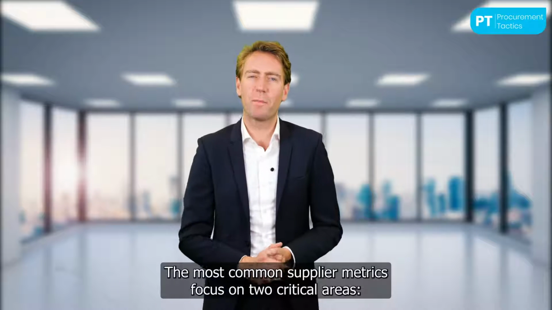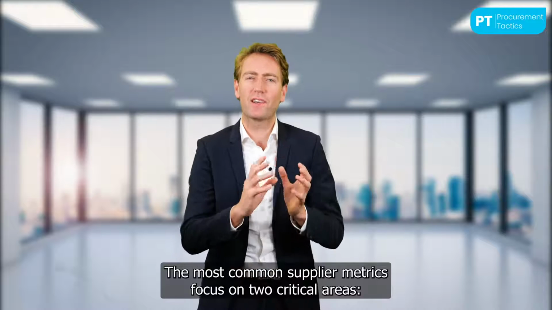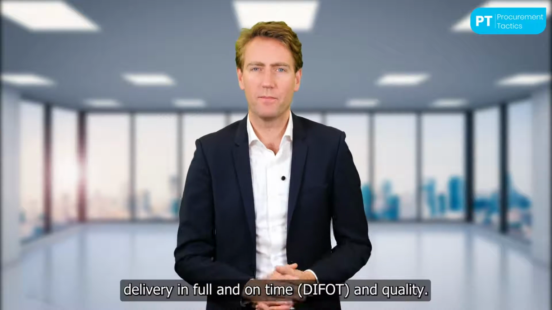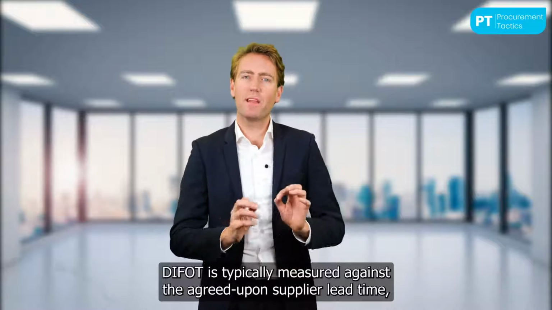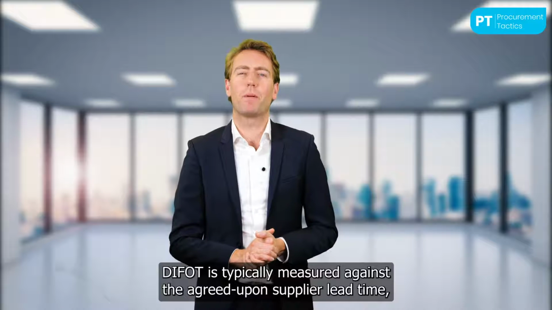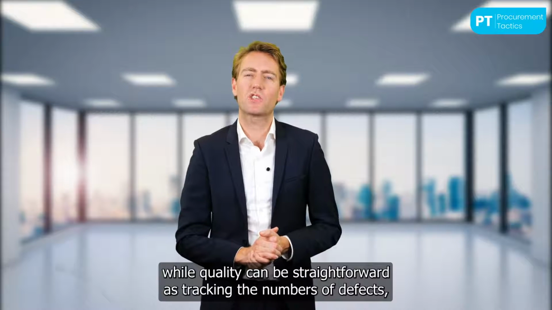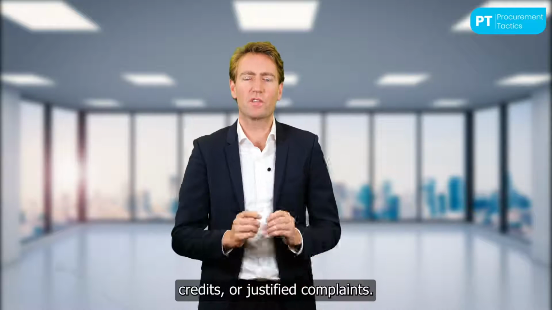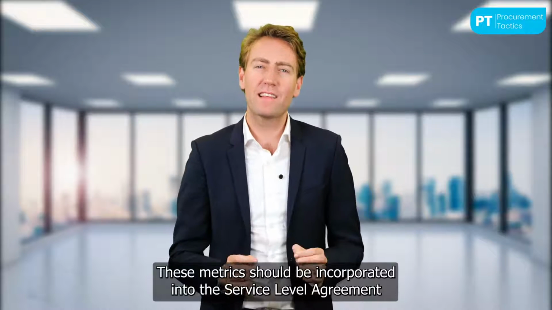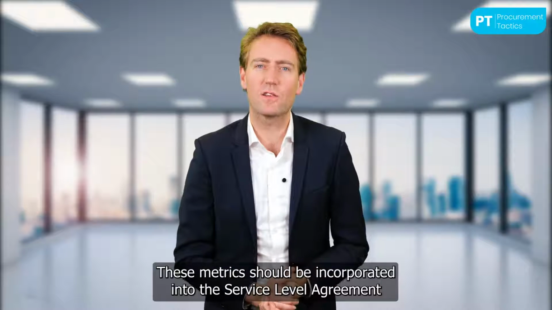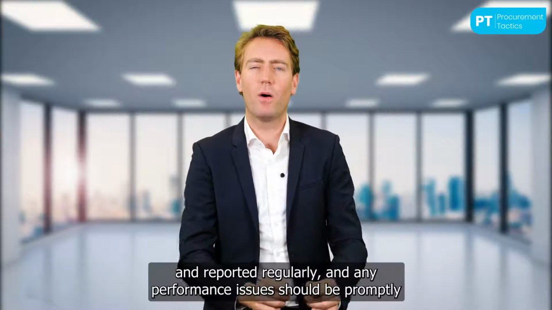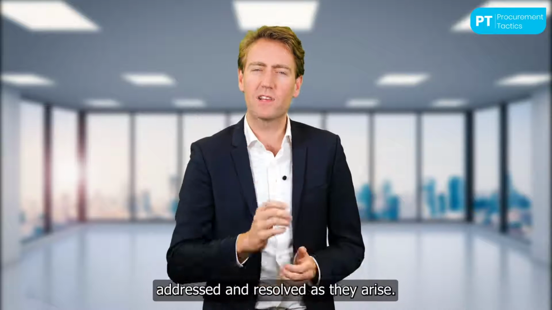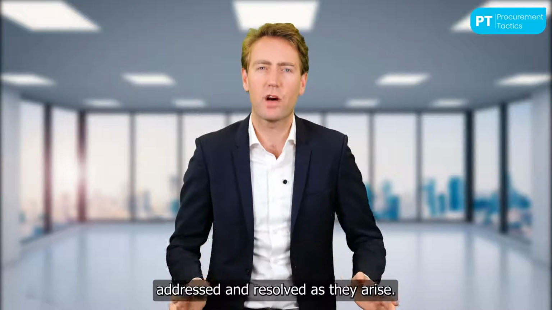The most common supplier metrics focus on 2 critical areas: delivery in full and on time, and quality. DIFOT is typically measured against the agreed-upon supplier lead time, while quality can be as straightforward as tracking the numbers of defects, credits, or justified complaints. These metrics should be incorporated into the service level agreement and reported regularly, and any performance issues should be promptly addressed and resolved as they arise.